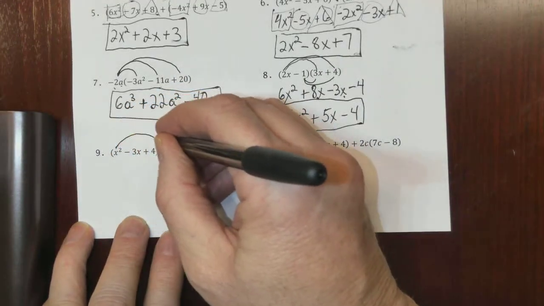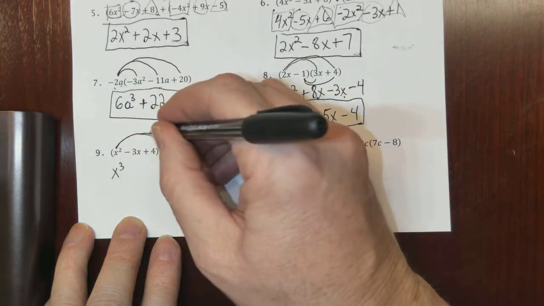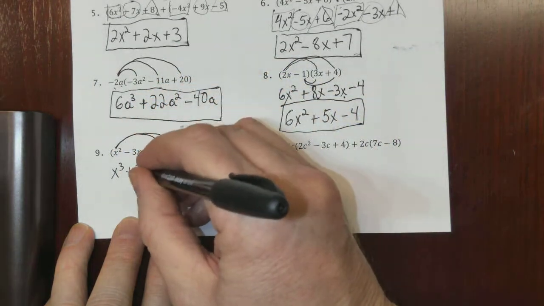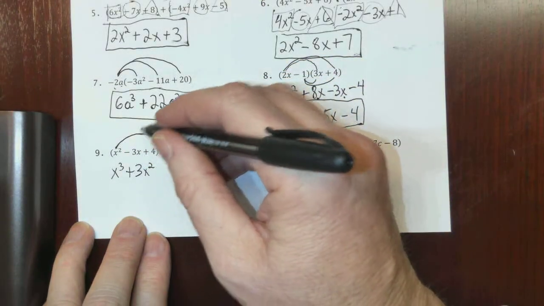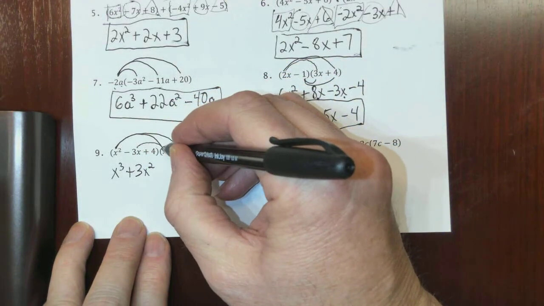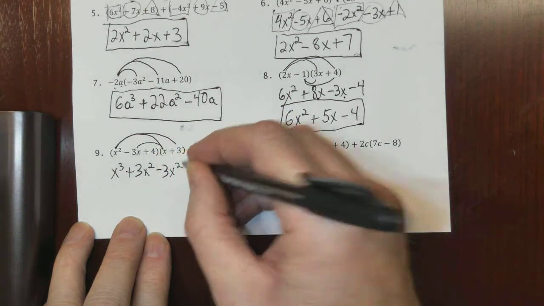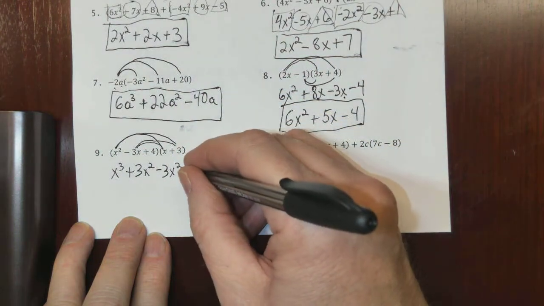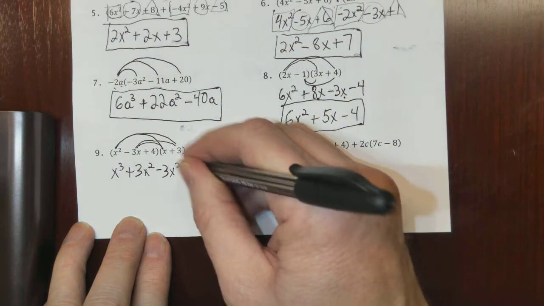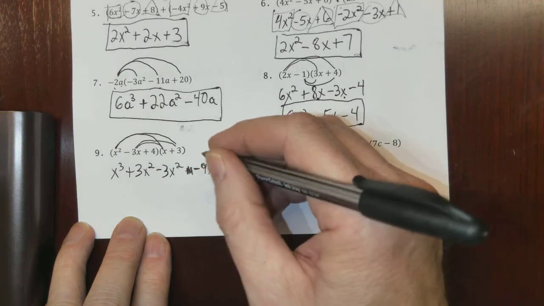Okay, number 9. I'm going to do the same thing here. X squared times x is x cubed. X squared times 3 is 3x squared. Now we're going to go negative 3x times x. That's negative 3x squared. Negative 3x times positive 3 is negative 9x.